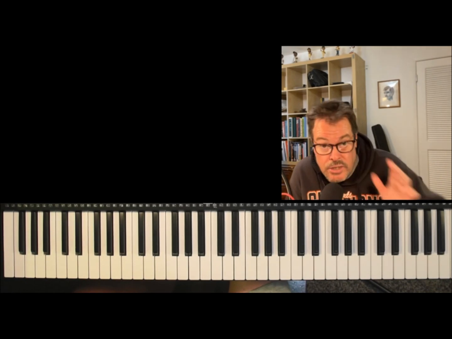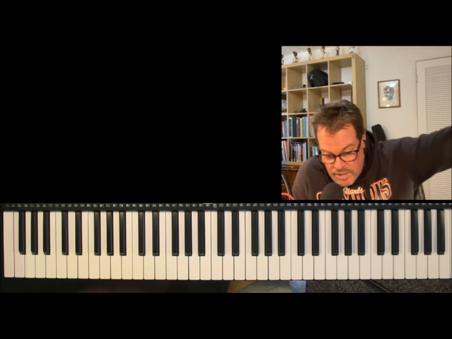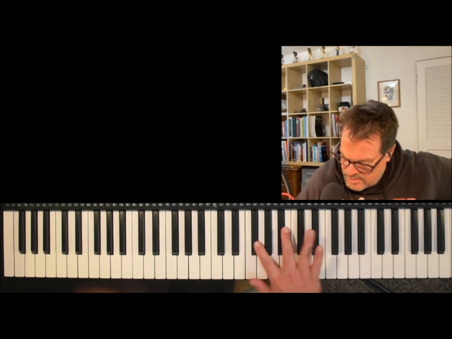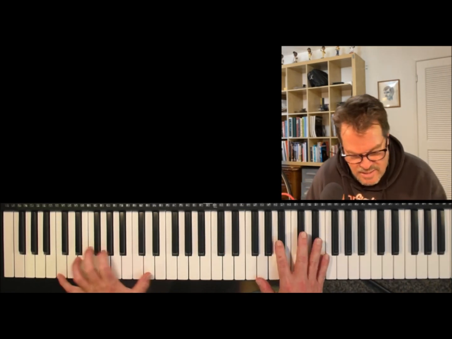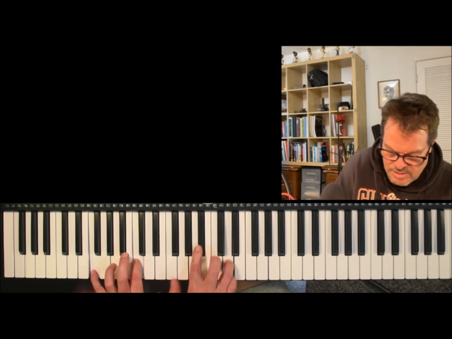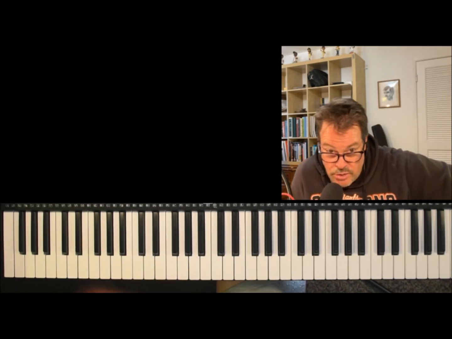That's the basic lick that I do in the sharp 9 chords all the time, and again, I didn't come up with it. Most jazz nerds know that lick, and I can do it on the bass, not as fast.